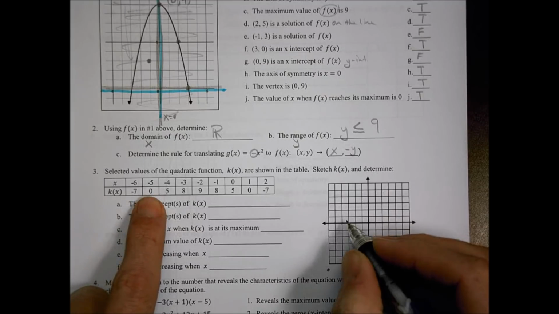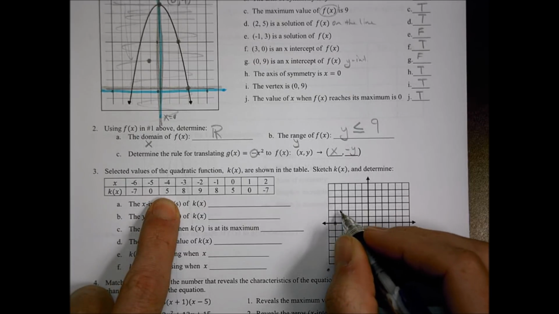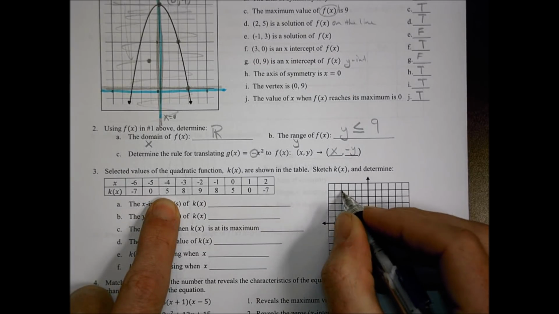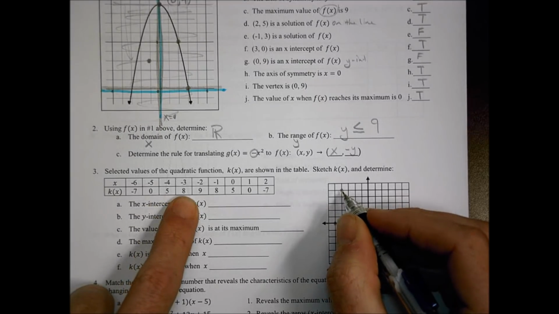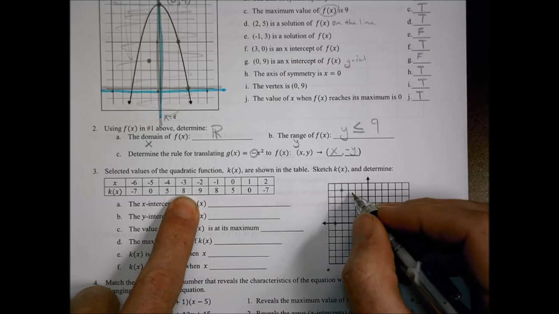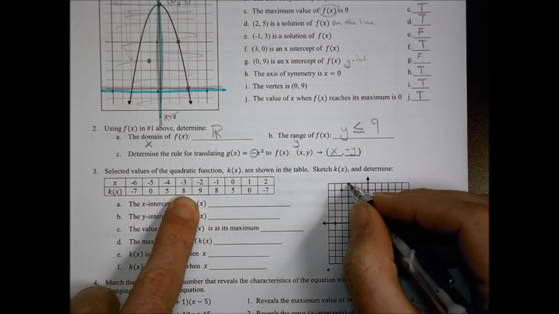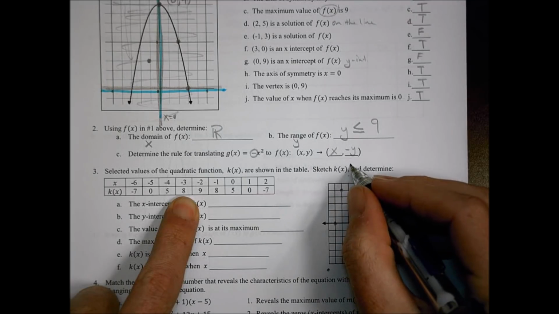Negative 5 is at 0. 1, 2, 3, 4, 5, and we're at 0. Negative 4, we're at 5. 1, 2, 3, 4, and 5. At negative 3, we're at 8. So this is awesome. So 3, 1, 2, 3, we're at 8. So that's 5, 6, 7, 8, maybe about here.